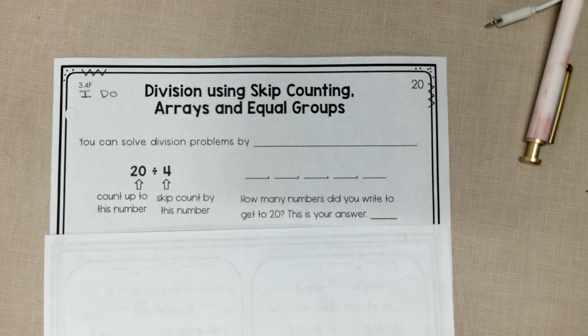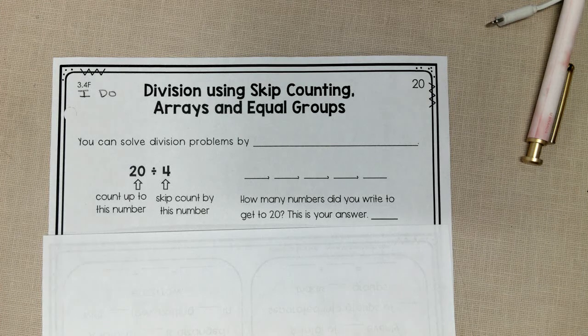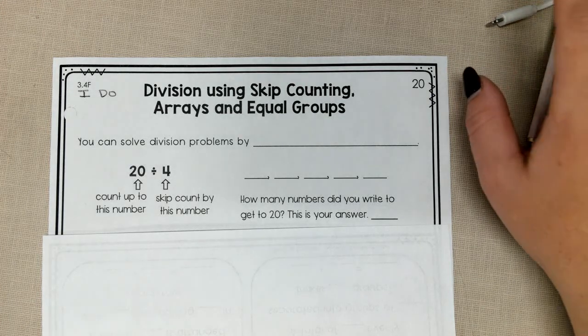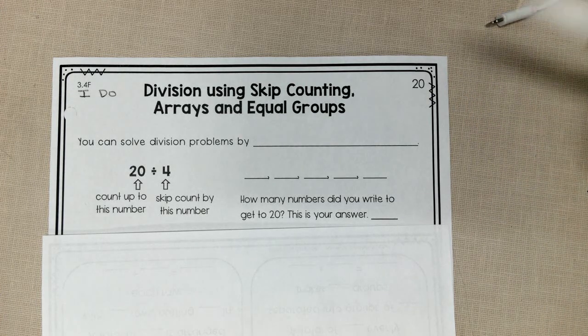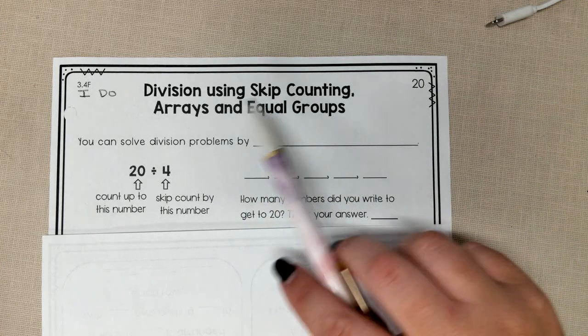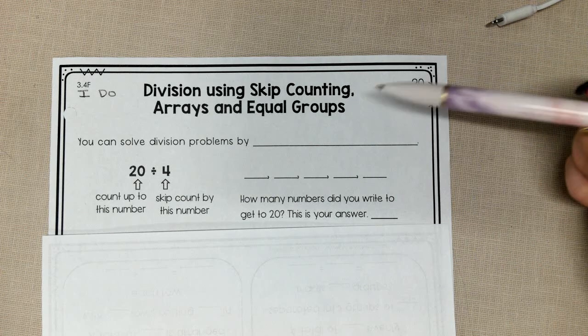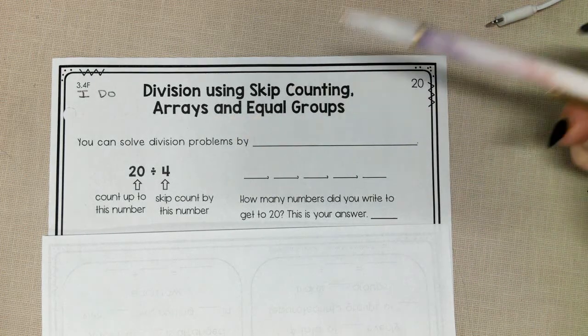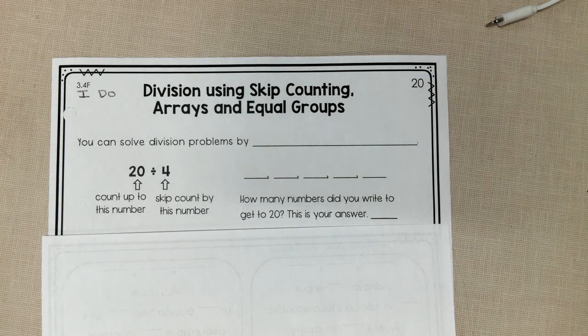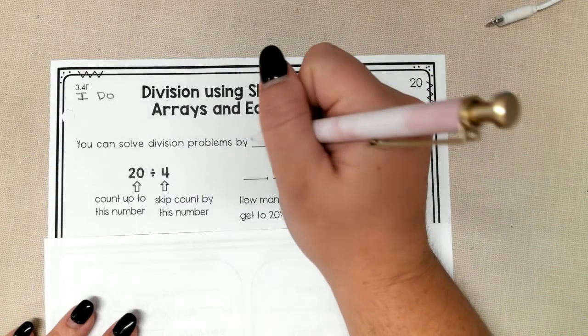And we talked yesterday that we can solve division problems using repeated subtraction. Today we're going to learn how to use division with skip counting, arrays, and equal groups. If you notice, these are the same strategies we can use with multiplication. So remember, division and multiplication are a part of the same family. So you can solve a division problem by skip counting.